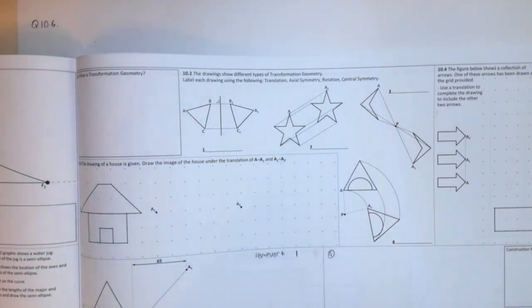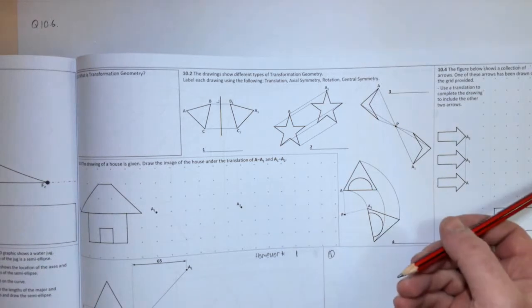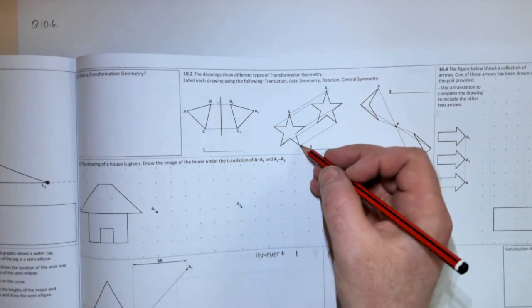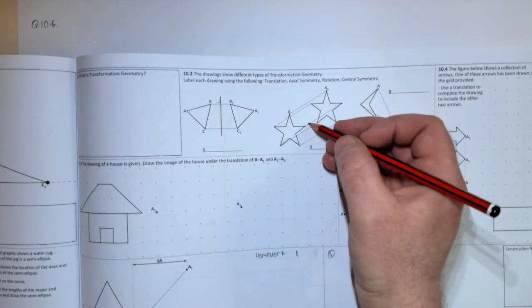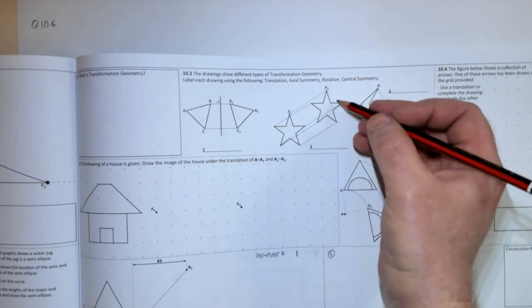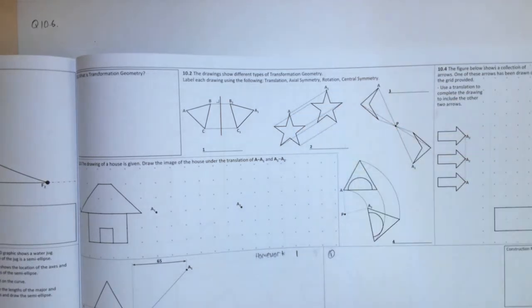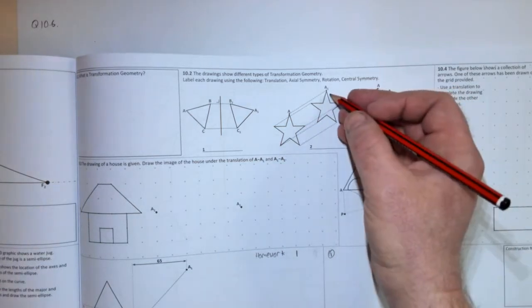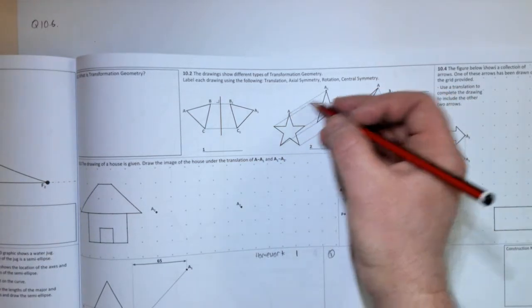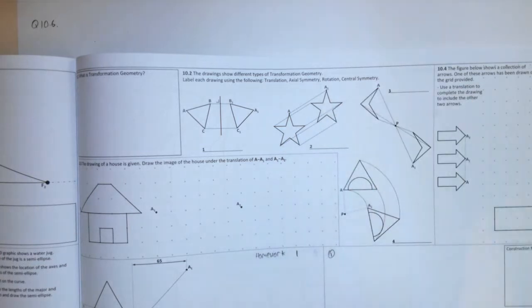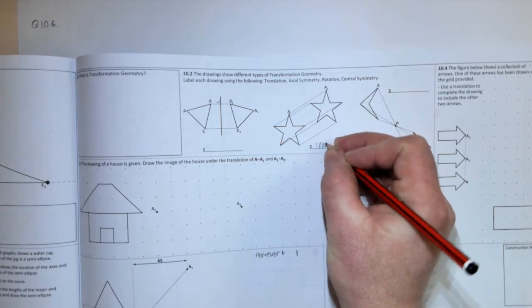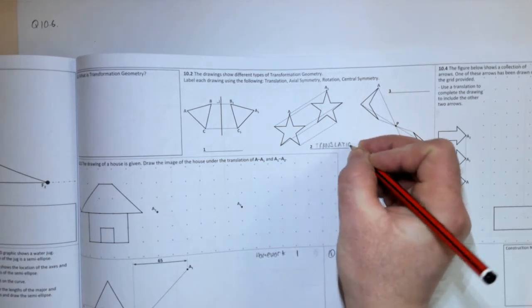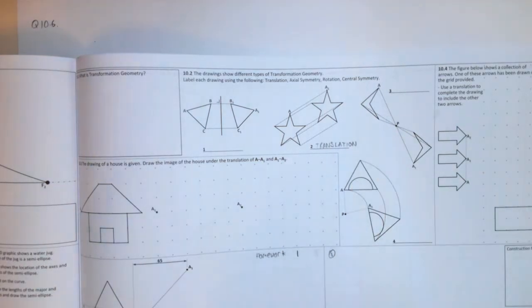So if we look at these ones here, translation is just transferring these points a certain distance away from the original points. So this one here is translation geometry. We're moving every point an equal amount away from where they are. So A moves to A1. These other points move the same distance as A to A1, and we get this shape again. So that there is translation. Translation there.